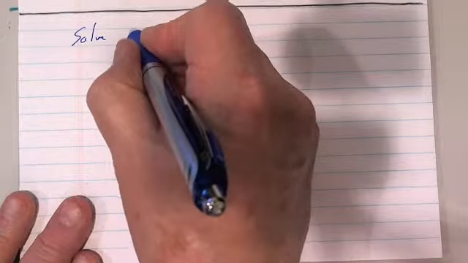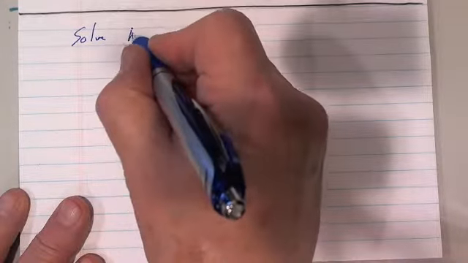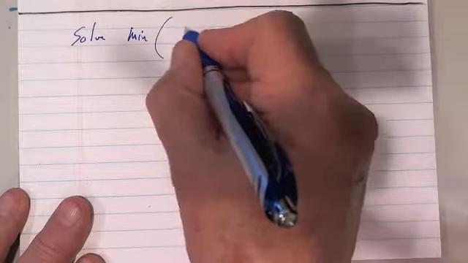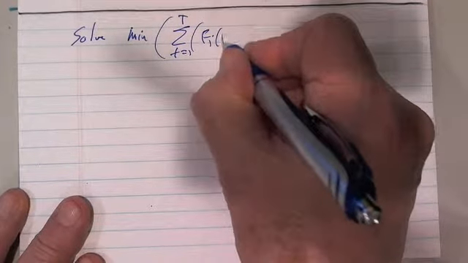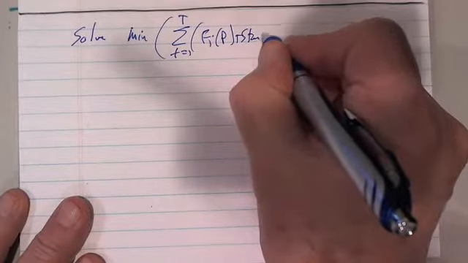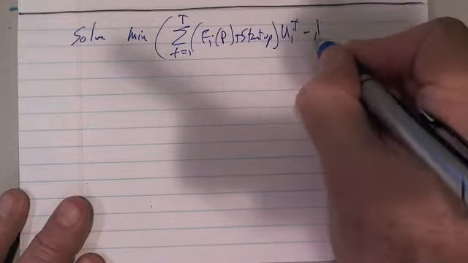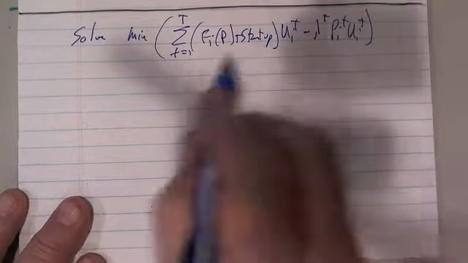We can solve. Remember, we end up wanting to minimize this: the sum from t equals 1 to T of Fi of P plus startup cost, ui of t, minus lambda of t, Pi of t, ui of t.